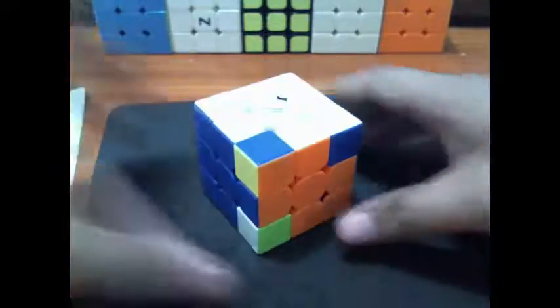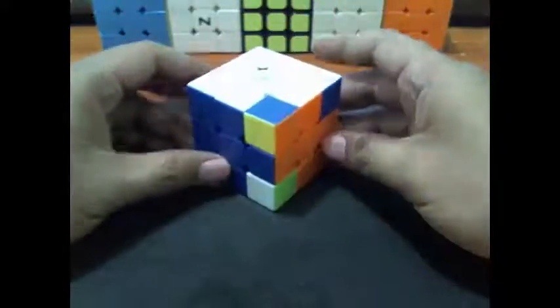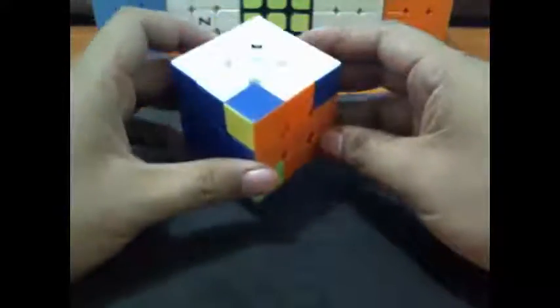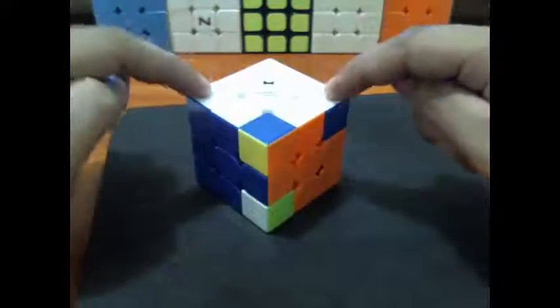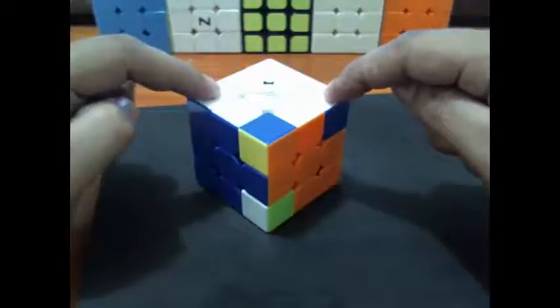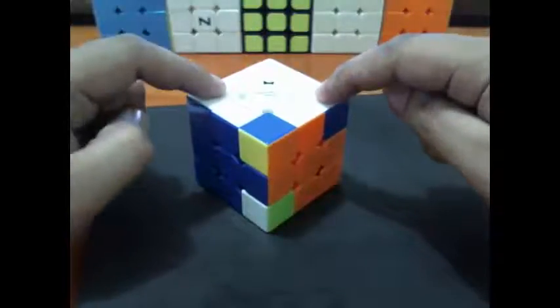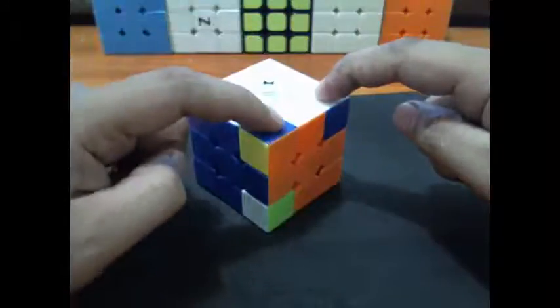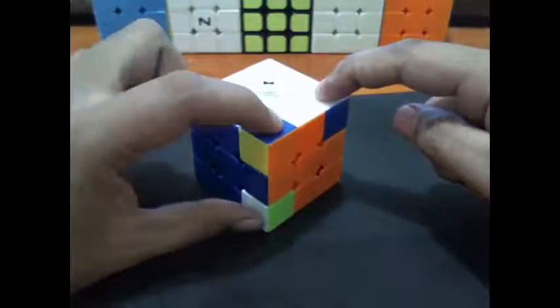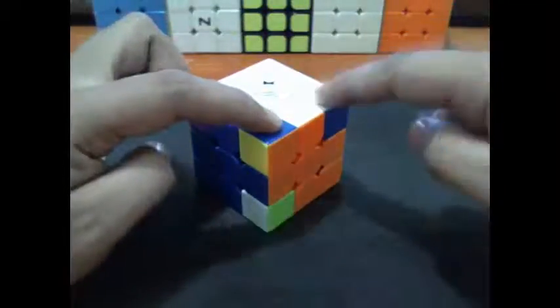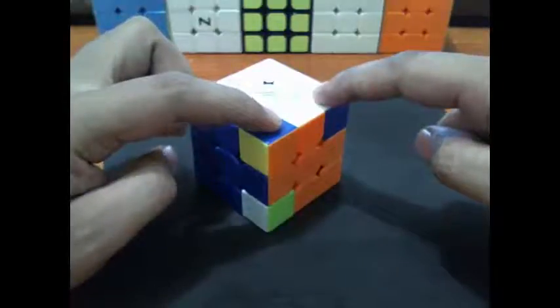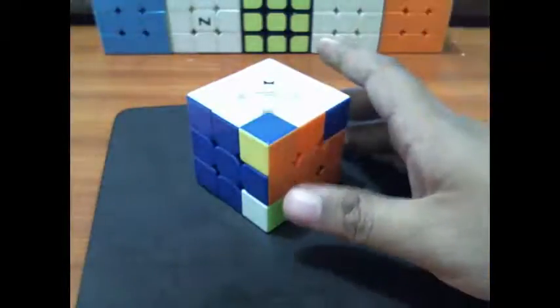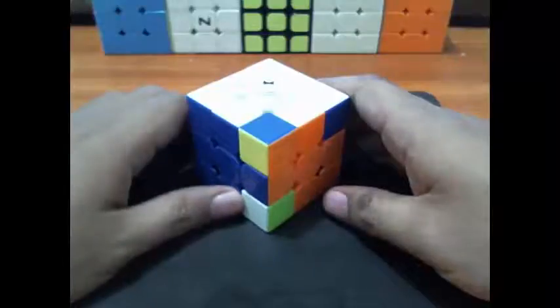Okay, here's another example. Earlier, we had 2 corners, this and this, but this time it will be this going here, and this one going here, and this one going here. So first thing we have to do is look for the switch.